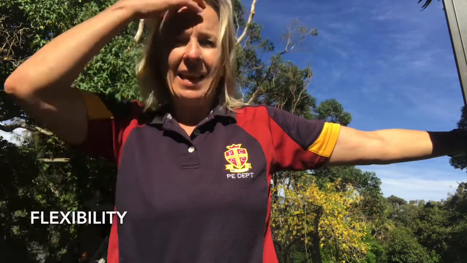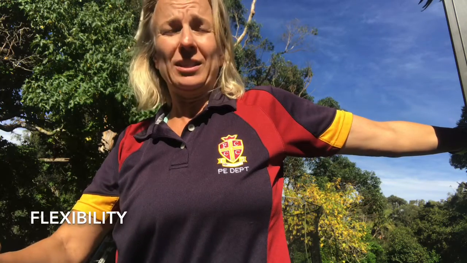This is when you get a partner, or in my case, an immovable object, and you contract and push against the person or the immovable object, this pillar, and I contract for about 10 seconds, and then I relax the muscle, and then I stretch it a little bit more, and then I contract using an isometric contraction. The muscle's not lengthening or shortening, it's staying the same length, but it's under load, it's contracting.